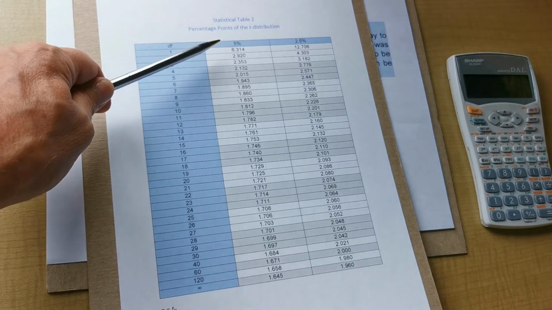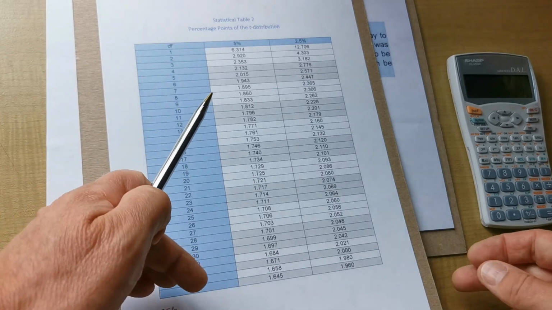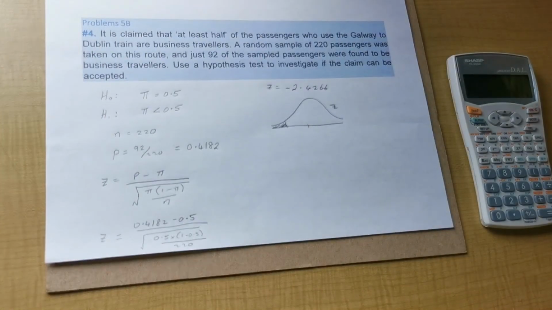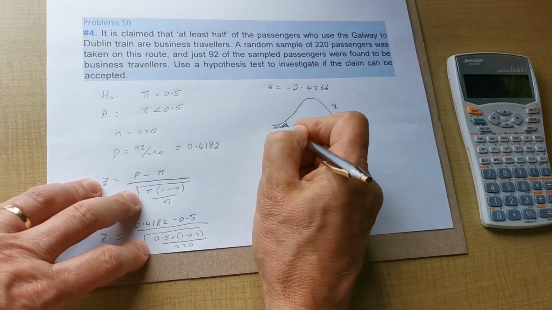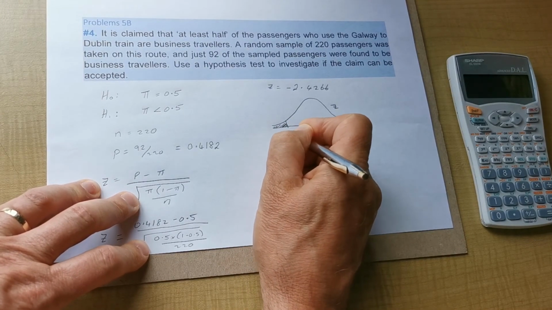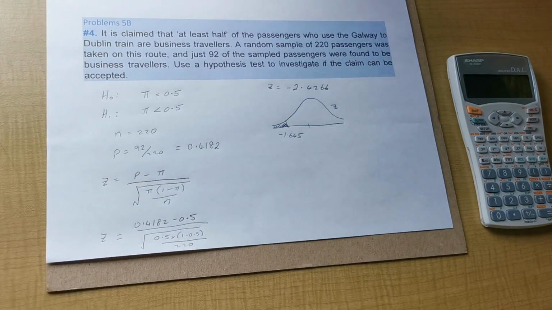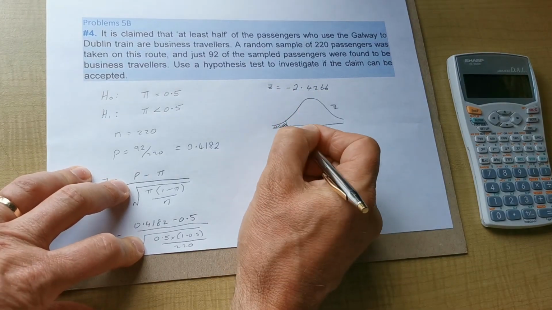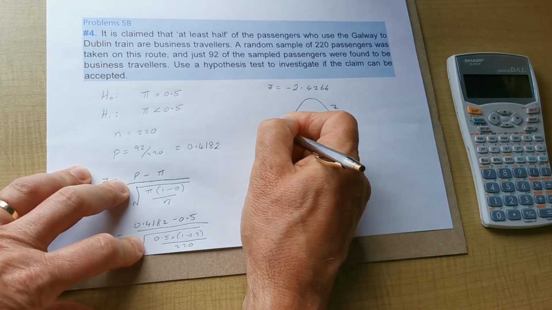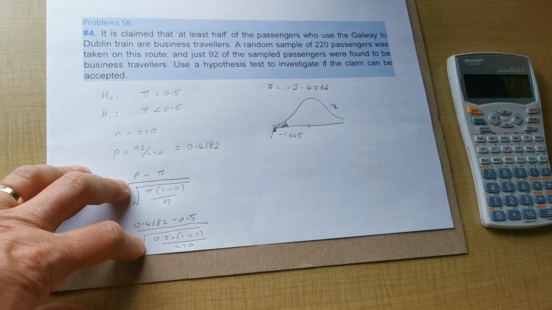One tail contains 5%. 1.645 is what the table suggests. We know that it needs a minus in front of it because we know that it's the left tail that leads to rejection. Minus 1.645 is the critical value. The calculated value is minus 2.42, so it's clearly more extreme than that. It's in the rejection region.